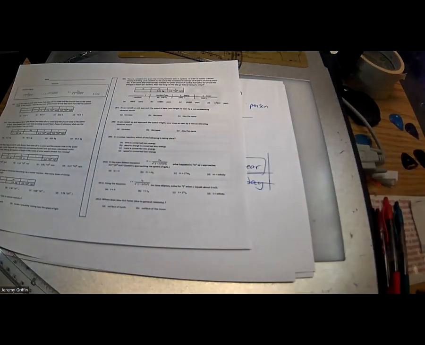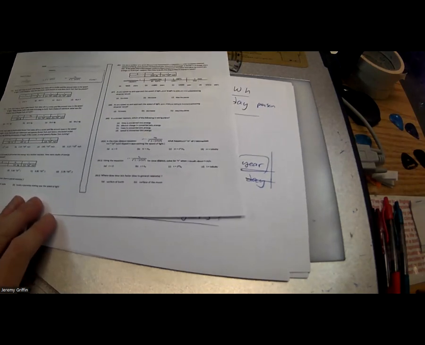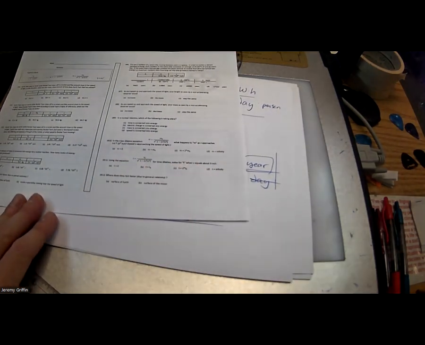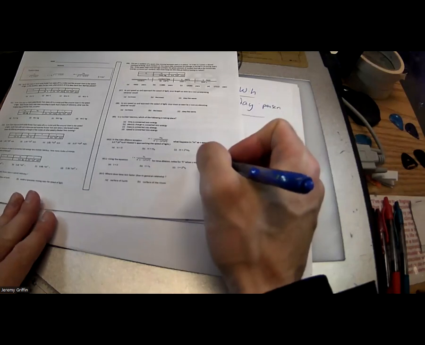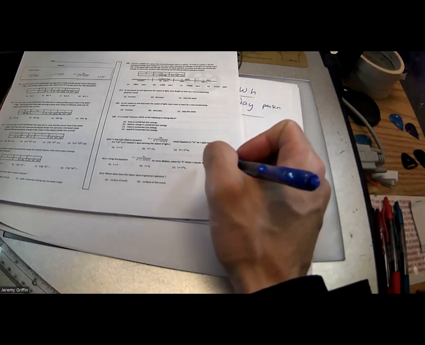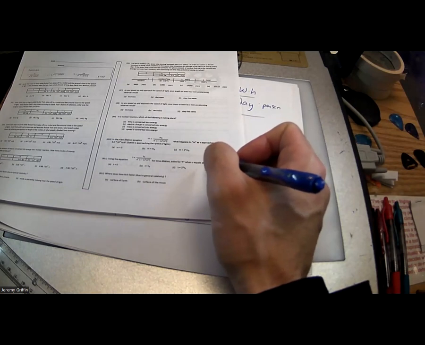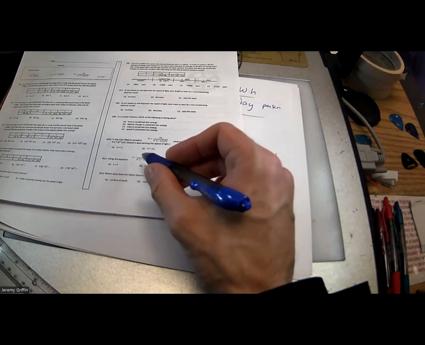Number 11, time dilation equation. Solve for t when v equals about 0 meters per second. So say 2 observers are not moving relative to each other, or not very fast compared to each other. If you plug in 0 for v, this becomes 0. 1 minus 0 is 1.